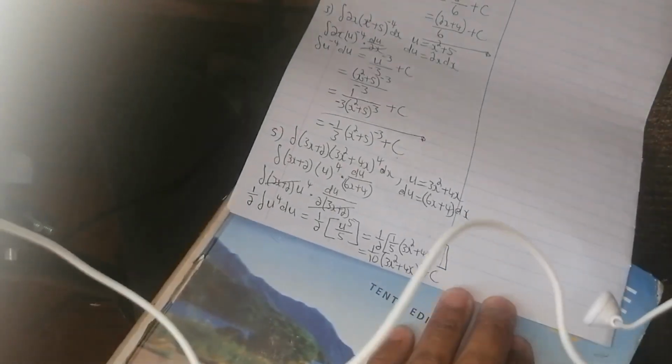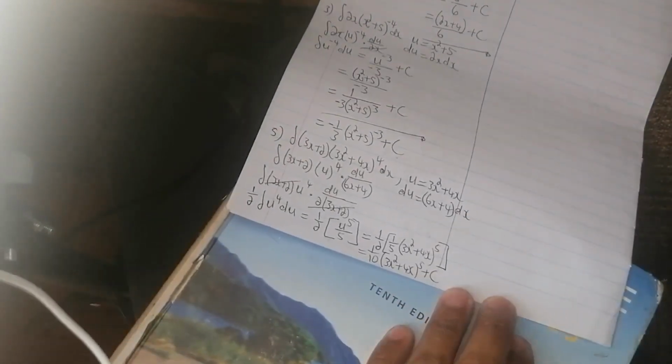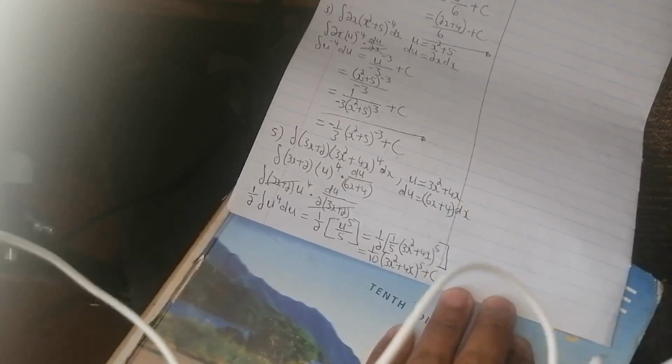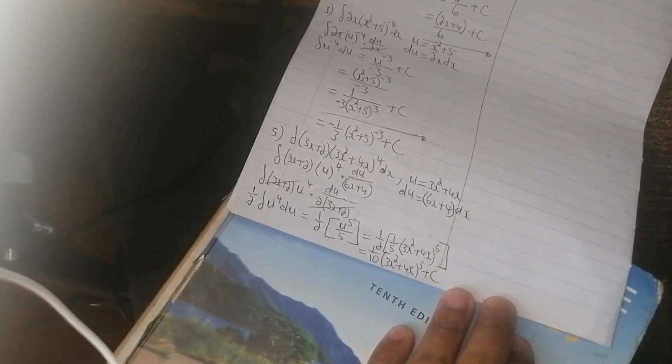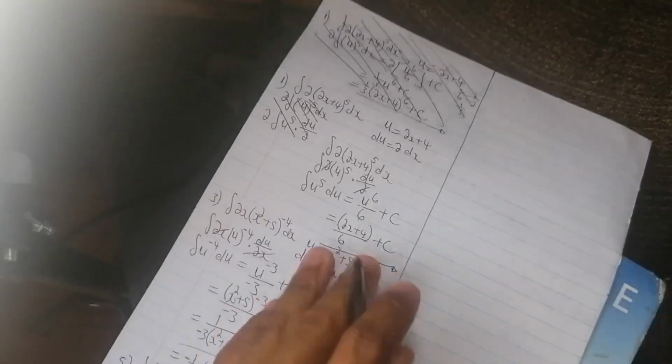So number 5, we have 1 over 10 (3x squared plus 4x) exponent 5 plus c. So we are correct. We can go to number 7.